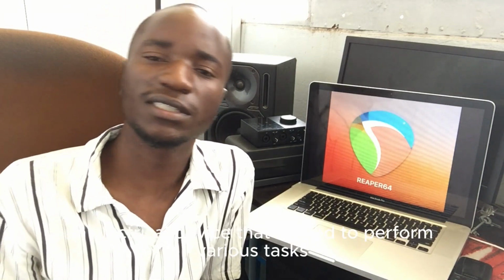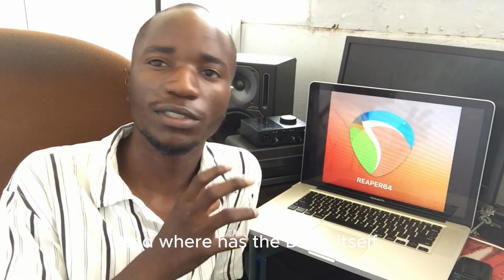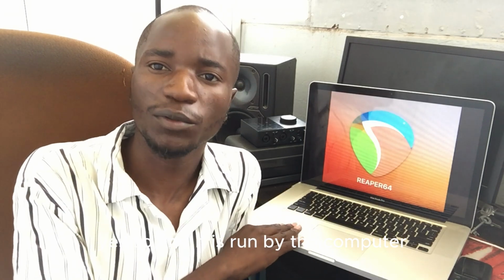So a computer is basically an electrical device that is used to perform various tasks. It can be used for recording and mixing, whereas the DAW itself is musical software used in music production for recording, editing, mastering. It is run by the computer. You have to install it in the computer for you to be able to record, and you record using the computer. So these two work together, allowing musicians and music producers to be able to record and mix that audio.